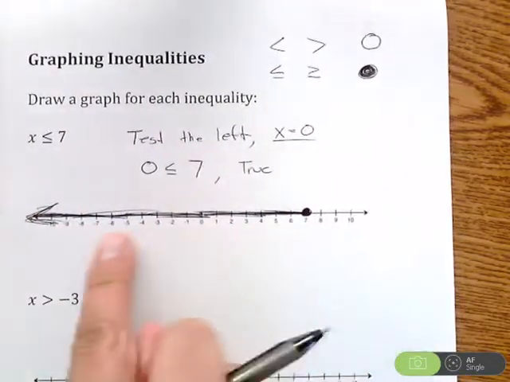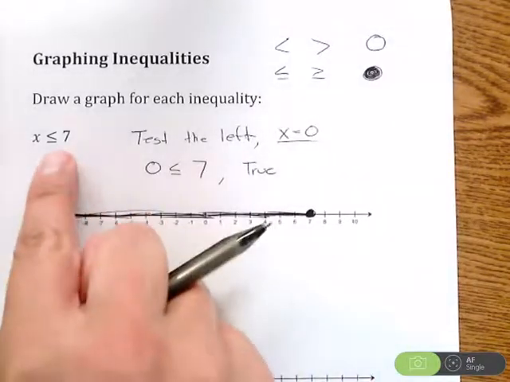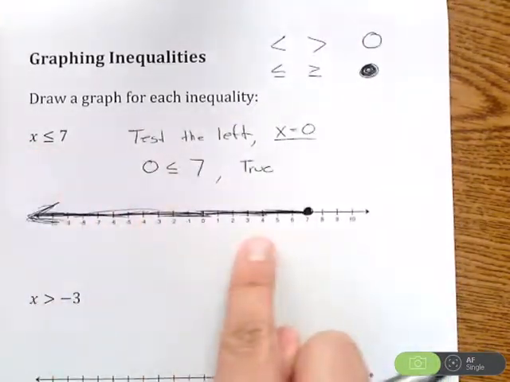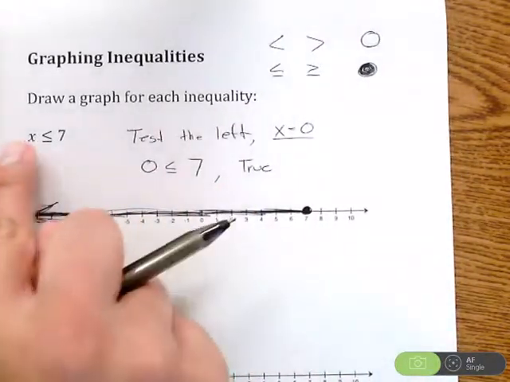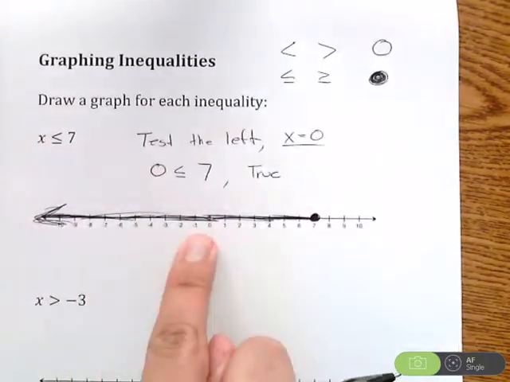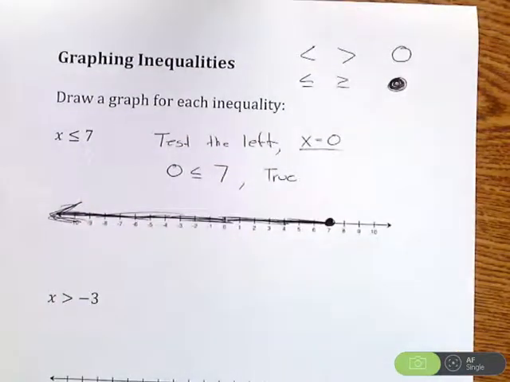What this means is if you pick any number over here and plug it into this inequality, it's going to work out and be true and be a solution. So if you plug in -6, -10, -1, they're all solutions.